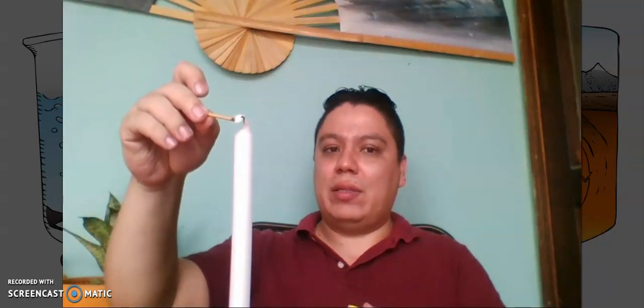Okay, if I grab a match, and I turn it on, and I actually light the candle on fire, what was I doing there? I grabbed fire from this match and transferred it into the candle.